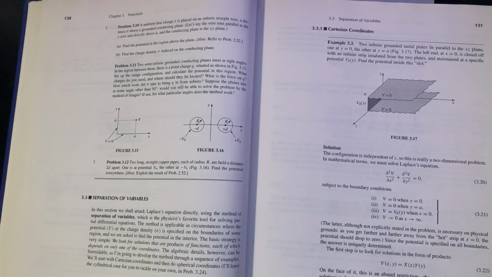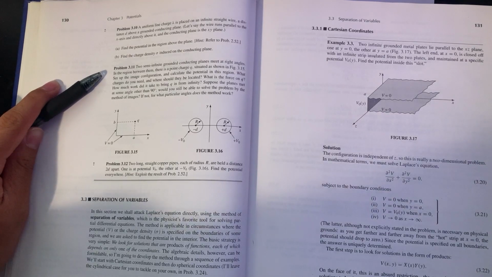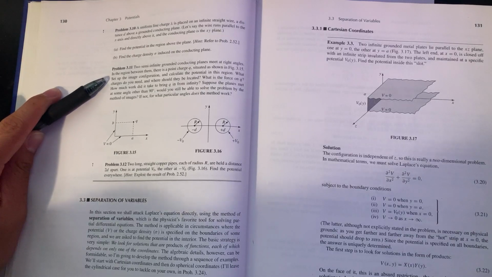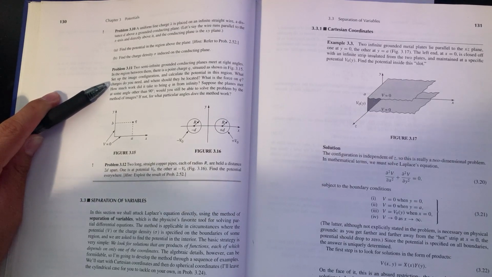Hello, today I'll be showing you guys how to do problem 3.11 in Griffith's Introduction to Electrodynamics. Now 3.11 reads: two semi-infinite grounded conducting planes meet at right angles. In the region between them, there is a point charge Q, situated as shown in figure 3.15. Set up the image configuration and calculate the potential in this region. What charges do you need and where should they be located?